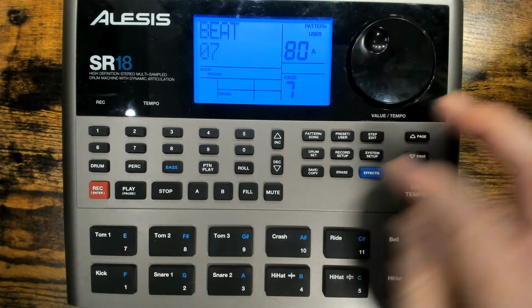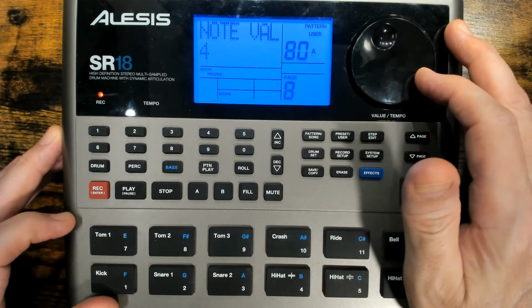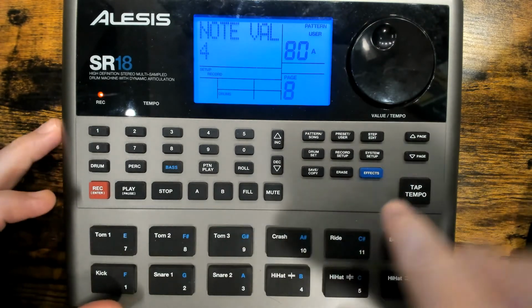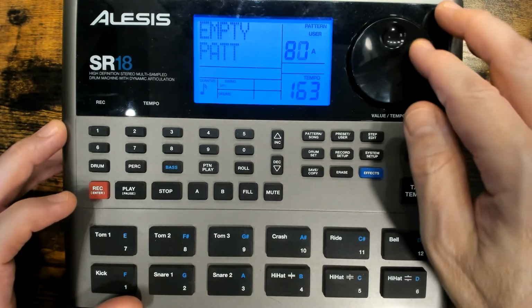Okay, so 7. Save it. Note value 4. We could do 7, 8, or 16. Let's do 7, 4 though. So speed it up a little bit. Oh, this should be pretty fast.